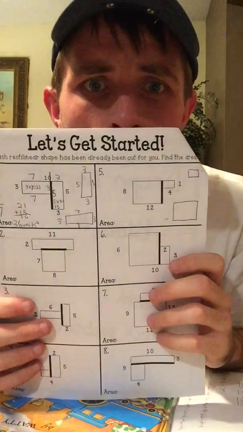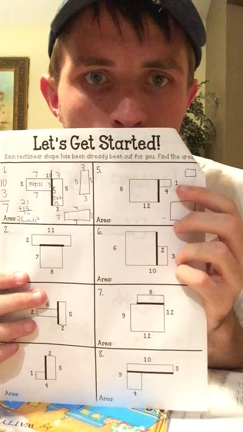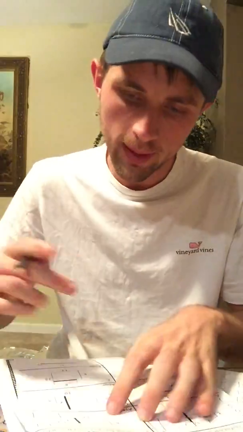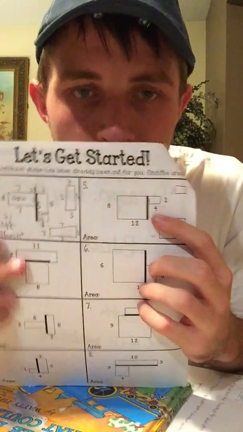So which shape already has, well, actually, they both do on this one. So this one's not going to be too bad. Okay, they both already have their dimensions, don't they? All right, so let's just go ahead and focus on this one. What is the length? 1. Which means it's going to be 1 over here. And what is the width? 4.